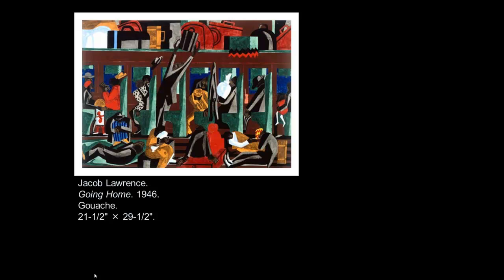But too much diversity could seem out of control or chaotic. And so variety has to be balanced also. Most artists are trying to strive for a balance between these two. Here's a great example of a balance of unity and variety in Jacob Lawrence's Coming Home.